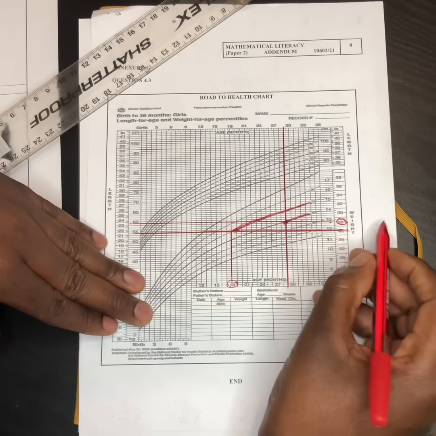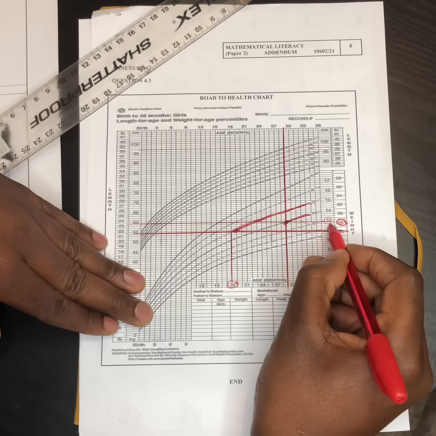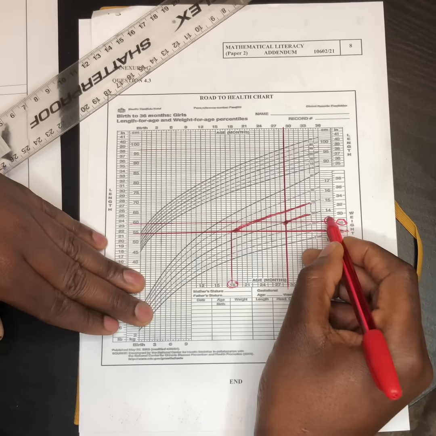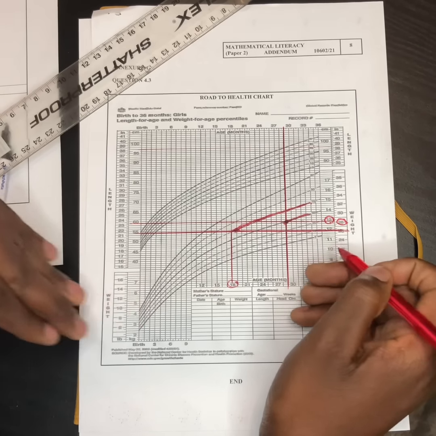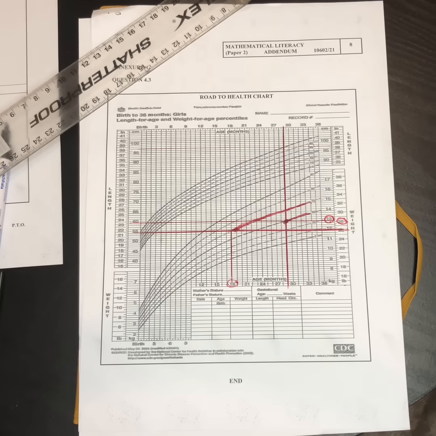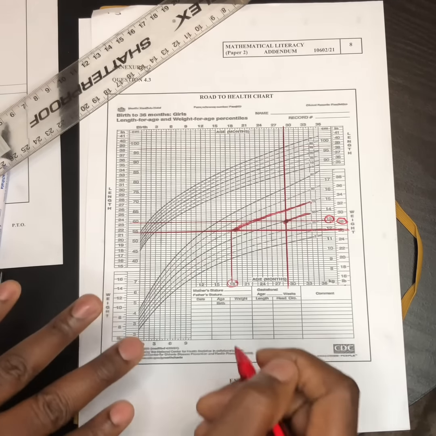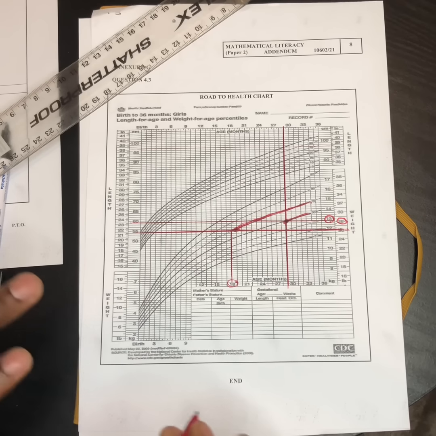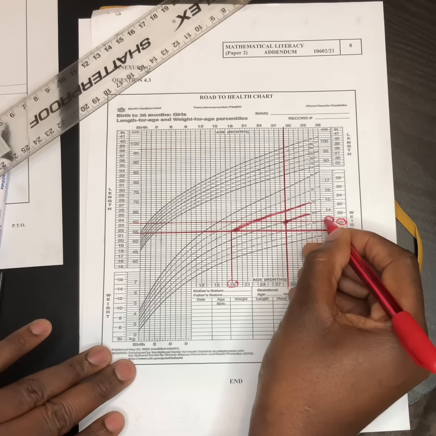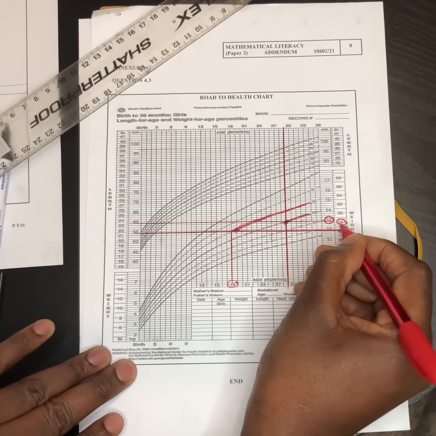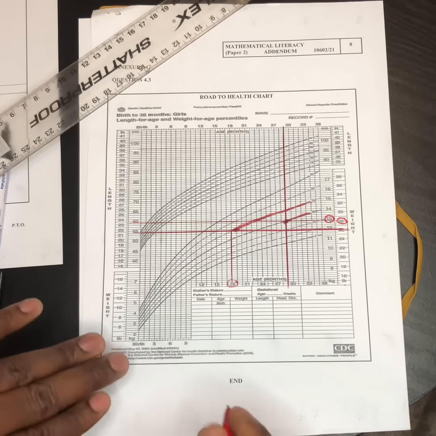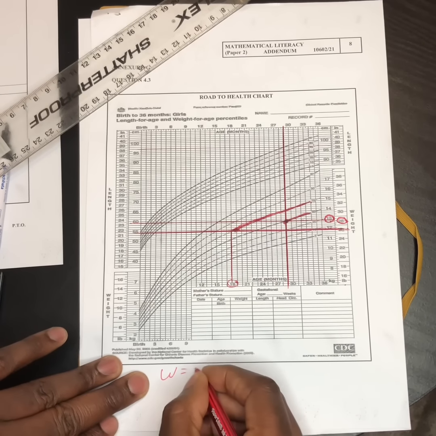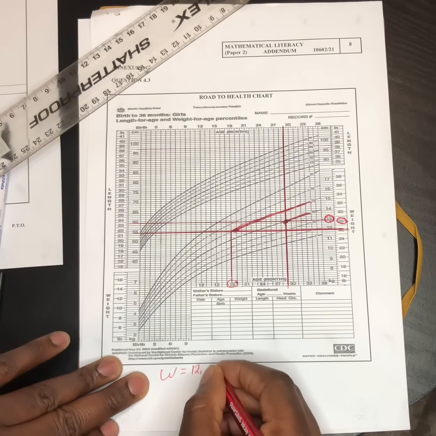It's just below 13. So because it's below 13, we can say 12.6. Weight is 12.6. You note it down here. We must use the kg one. Don't use the 28, which is for lb. So her weight is 12.6 kg.